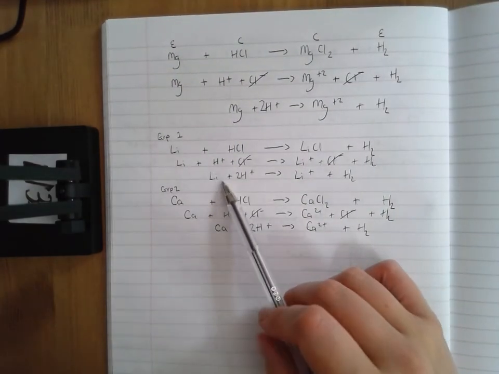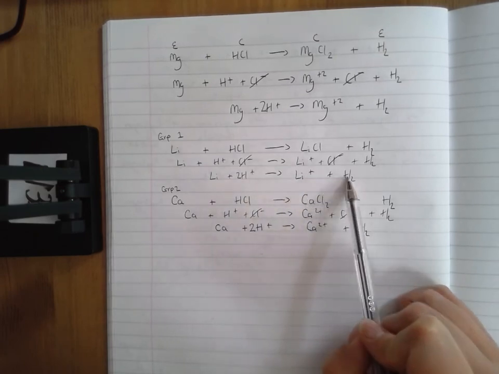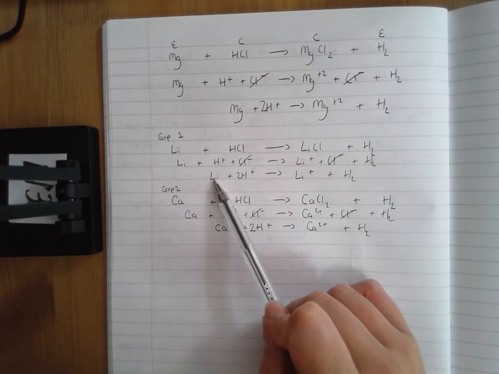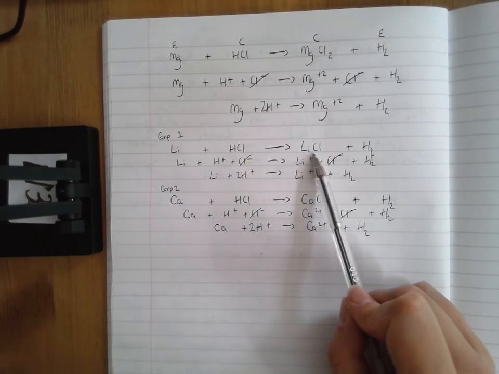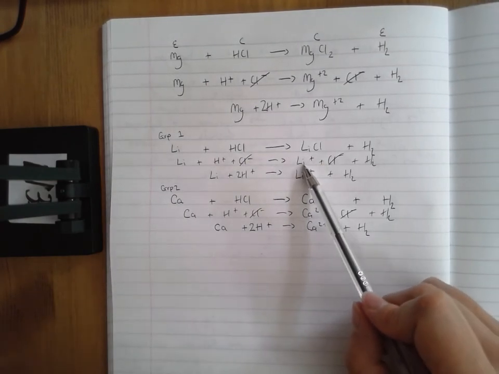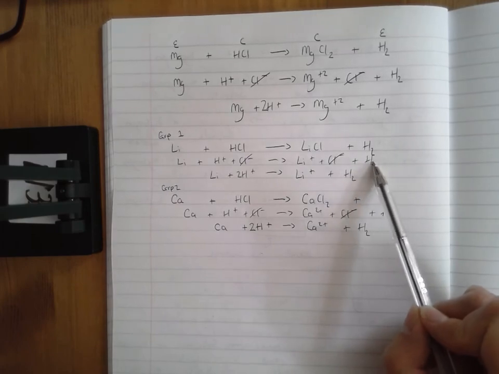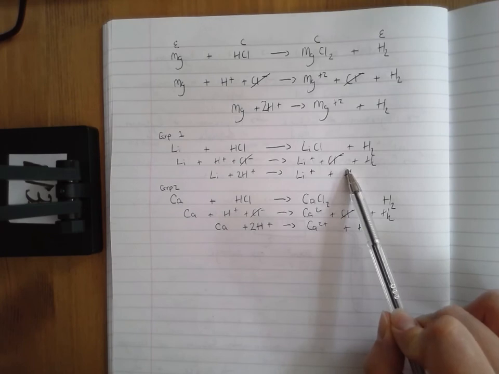Okay, so the first one should work out as Li plus 2H plus goes to Li plus and H2. Lithium is an element, so I don't put a charge on the left-hand side. I split up my HCl into H plus and Cl minus. On the other side, I've got a compound, so I'd split them up. Lithium's in group 1, so it's got a +1 charge. Chlorine's always -1, and then I don't split up my H2 because it's an element. I can cancel my chlorines, and this is what I'm left with.